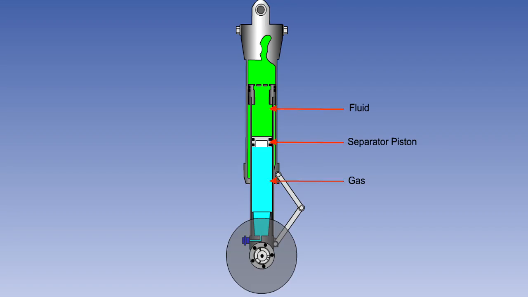The area above the separator piston is filled with hydraulic fluid, and the area below is inflated with compressed gas, which may either be air or nitrogen. The separator piston is a free-floating piston, which keeps the fluid and gas apart.